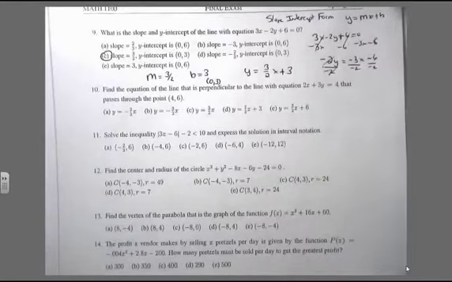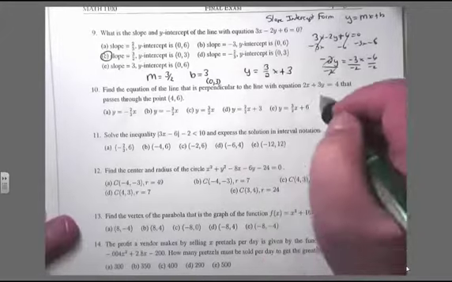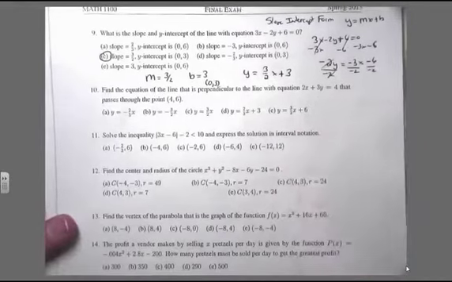Find the equation of a line that is perpendicular to the equation 2x plus 3y equals 4 that passes through the point 4, 6. What do you guys know about parallel lines? Parallel lines have the same slope. What do you know about perpendicular lines? Negative reciprocal slopes. Flip the fraction and change the sign. But to figure out the slope, I want to put things into slope-intercept form. So I'm going to solve this for y to figure out the slope.